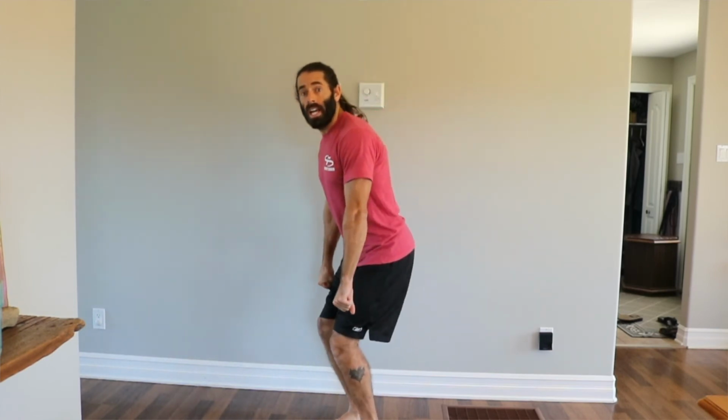So a visual cue that I can use is showing them that your arms are bent, I would like them straight. A verbal cue can be, hey, keep the arms straight until you jump or until you extend.